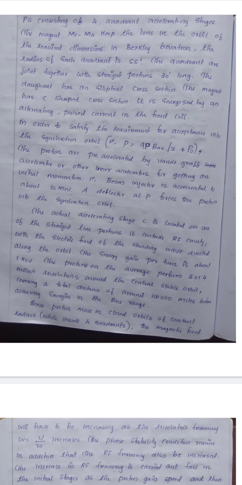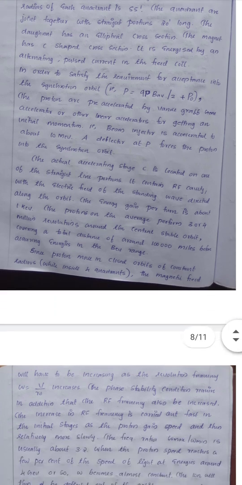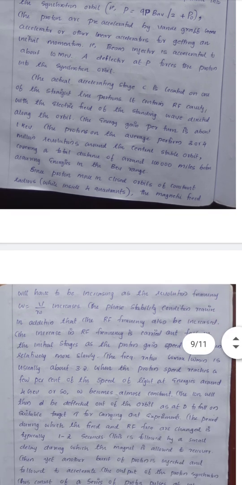It contains an RF cavity with the electric field of the standing wave directed along the orbit. The energy gain per turn is about 1 kilo electron volt. So protons have an average rotation of about 3 to 4 million revolutions. So for each rotation 1 kilo electron volt, and a total of 3 to 4 million revolutions around the central stable orbit.